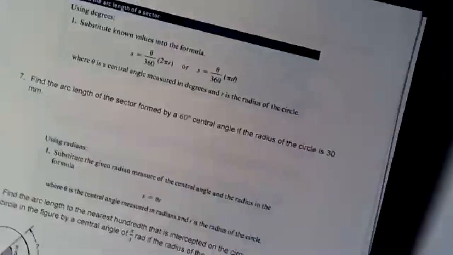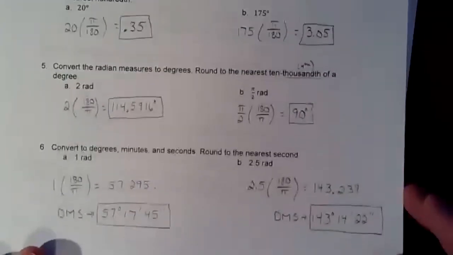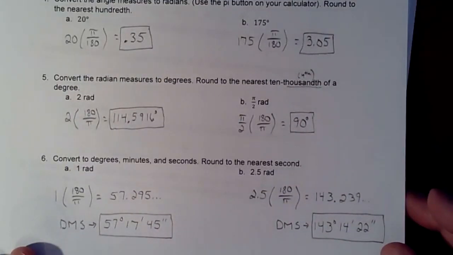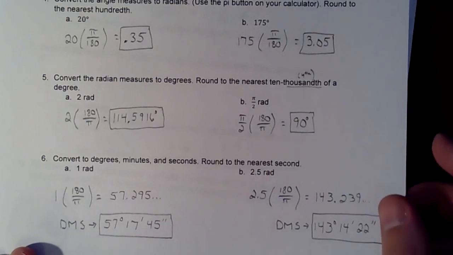All right. Questions on that last little chunk? That was okay? Okay.